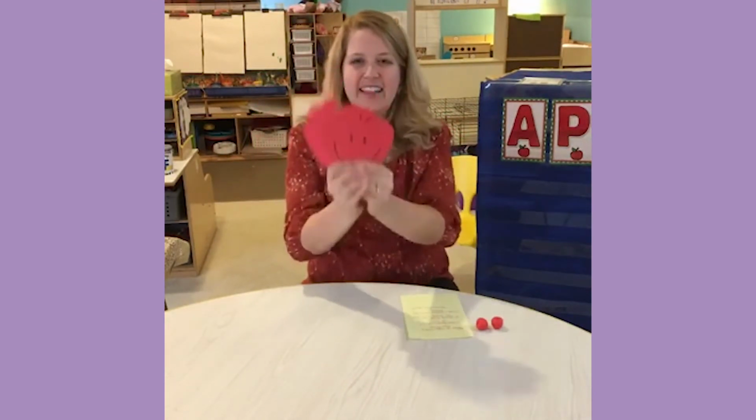Way up high in the apple tree, 2 red apples smiled at me. I shook the tree as hard as I could, down came the apples. Mmm, they were good.